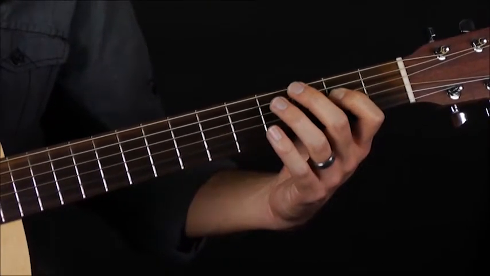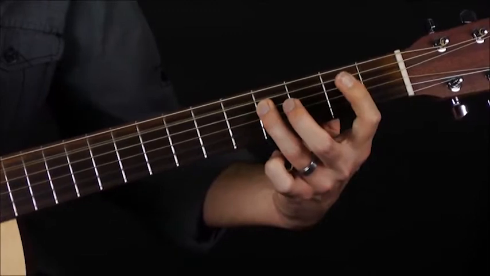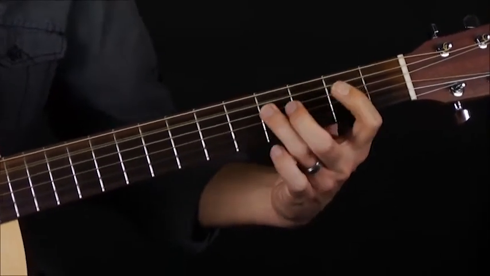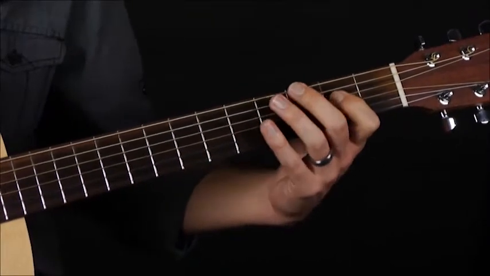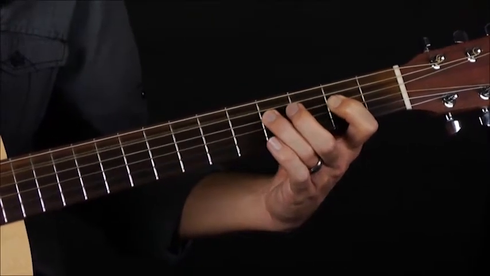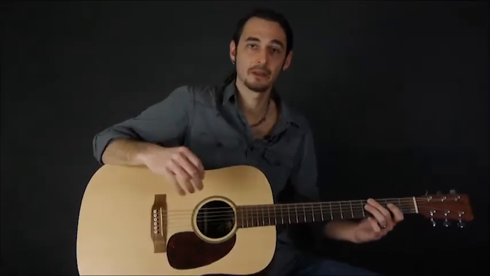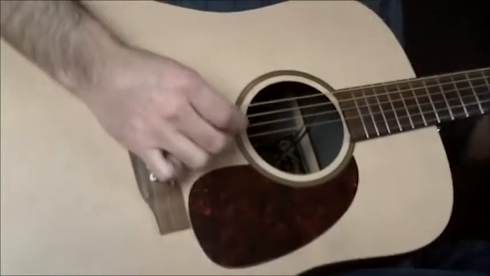Try to avoid doing that, it's just more energy you've got to use. Just leave that first finger down. Okay, our pick hand is doing all the work. You can just do all downstrokes on this.